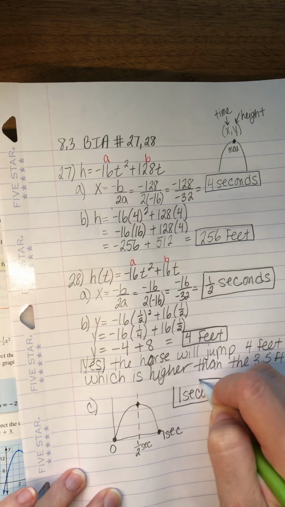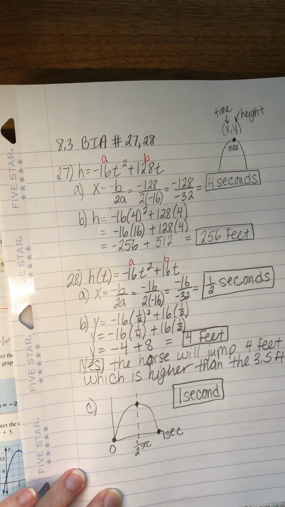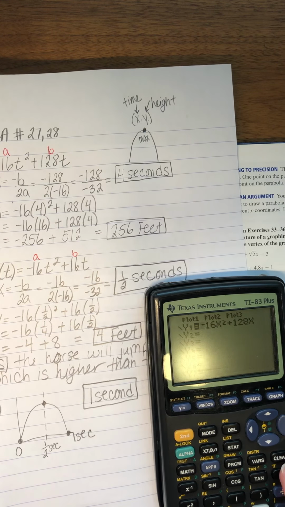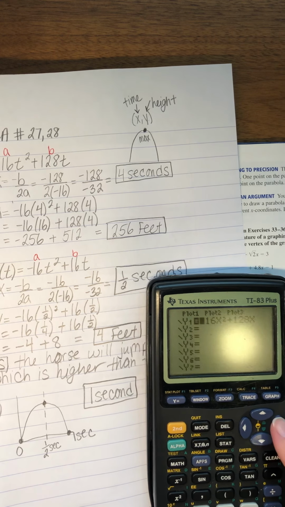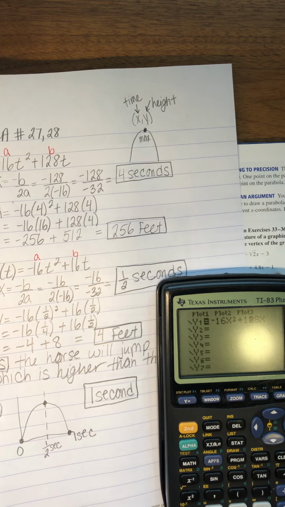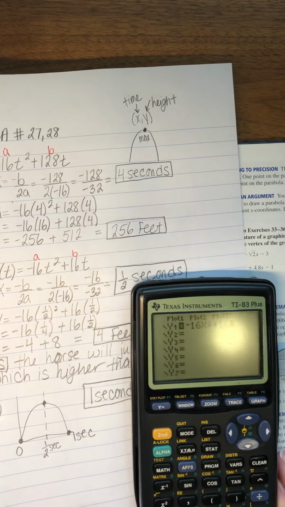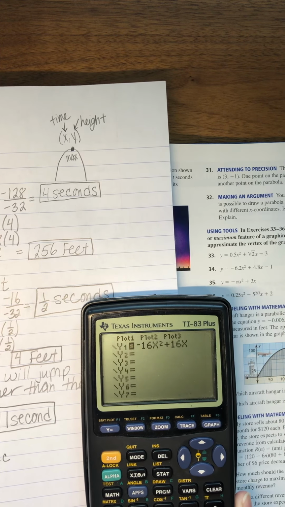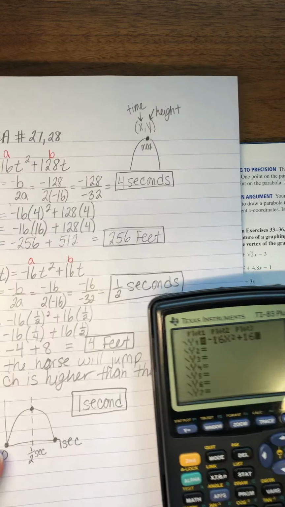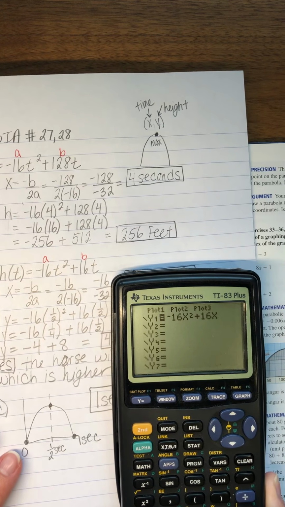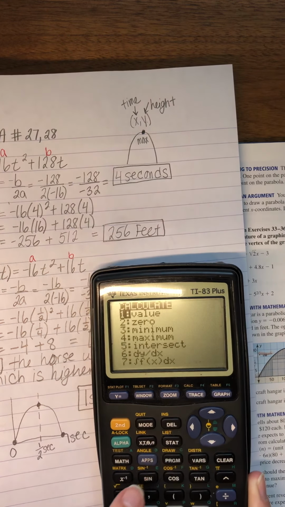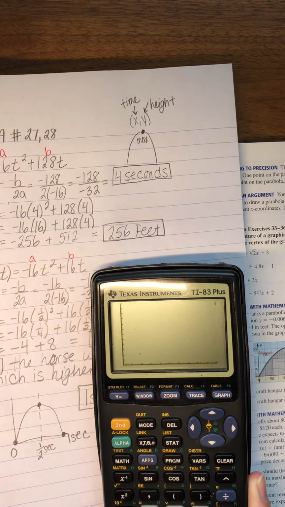Now, I can also do all of this in my graphing calculator, so let's do that and we can check all of our work. So I'm gonna go to y equals, and let's type in this new equation here. So we have negative 16t squared plus 16t, and I'm just using x's instead of t's. Okay, first I'm gonna find the maximum. So I'm gonna do second calc maximum, number 4.